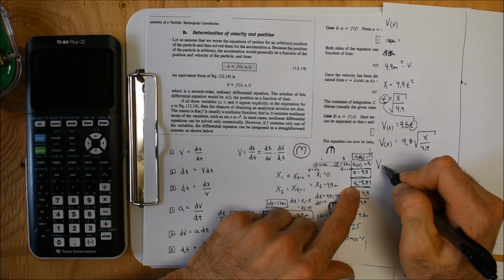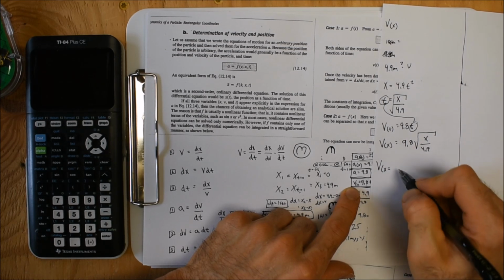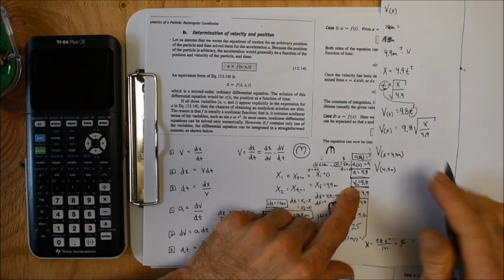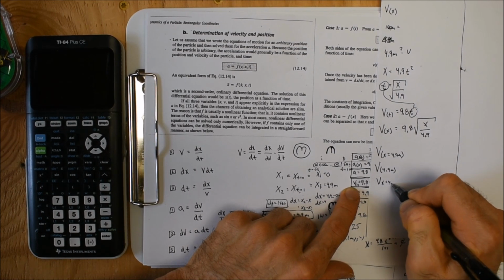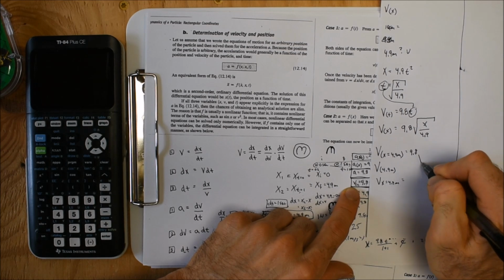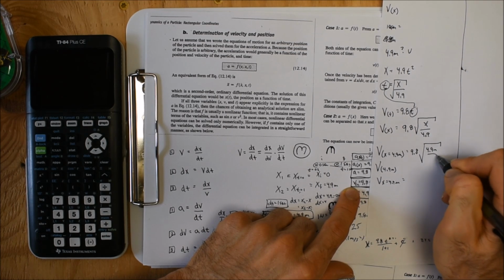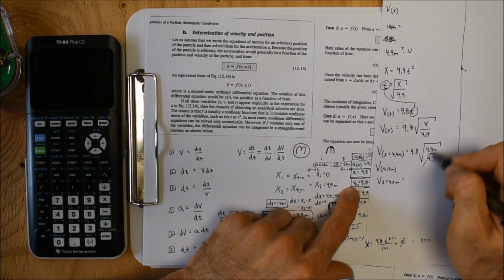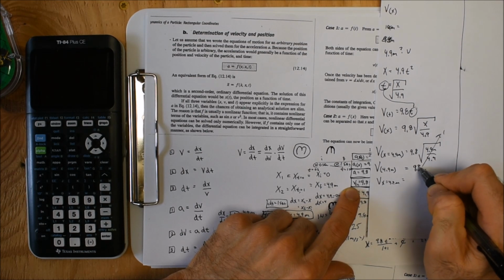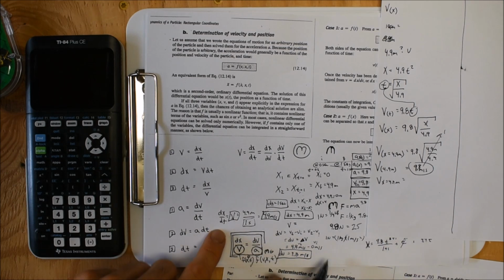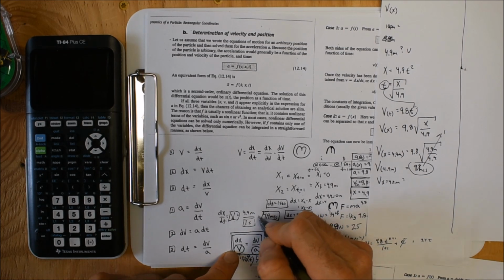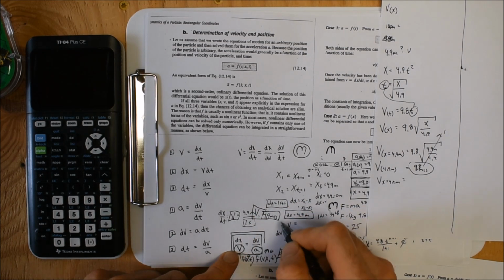Yes, because now we want to know the velocity at x equals 4.9 meters. You might see it written as velocity at 4.9 meters, or just velocity at x equals 4.9 meters. And that's going to be 9.8 times the square root of x, which is 4.9 meters, divided by 4.9. That's the square root of 1, that's 1. So our velocity is going to be 9.8 meters per second. Well, isn't that what we got? Yeah. Velocity, 9.8 meters per second. There you go.